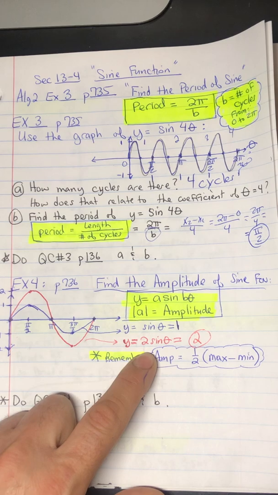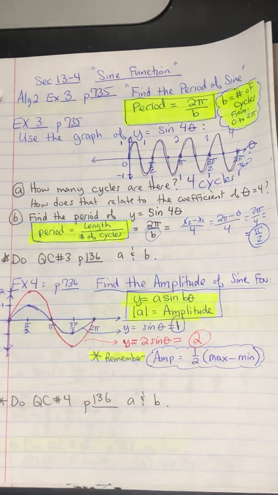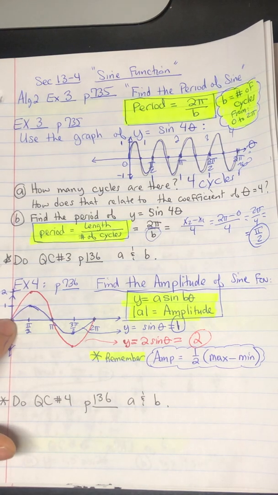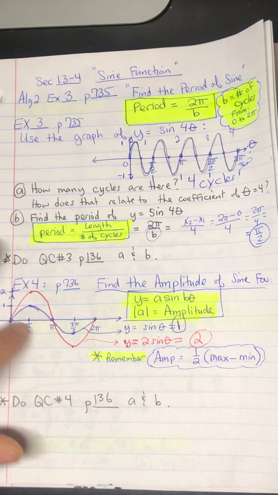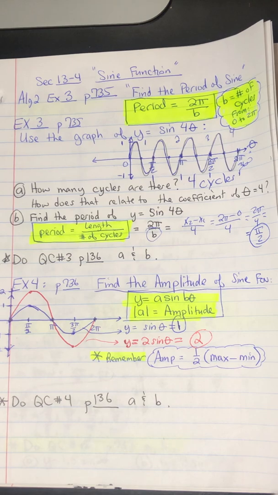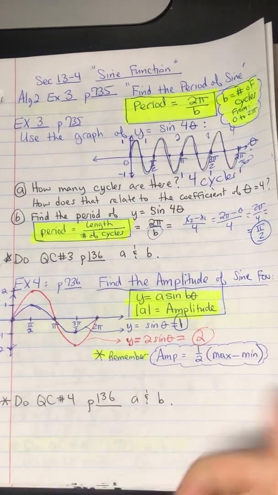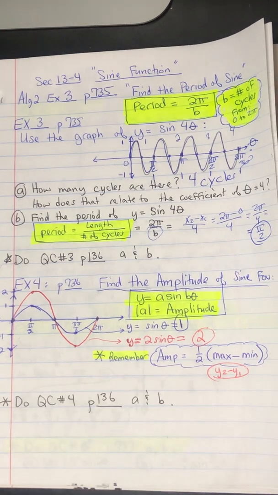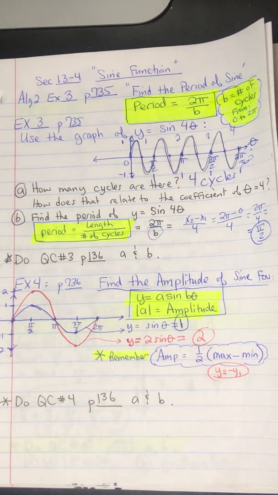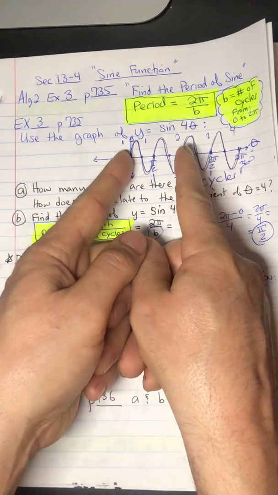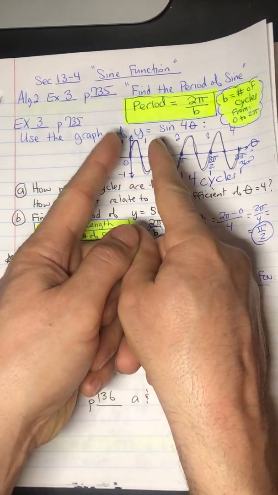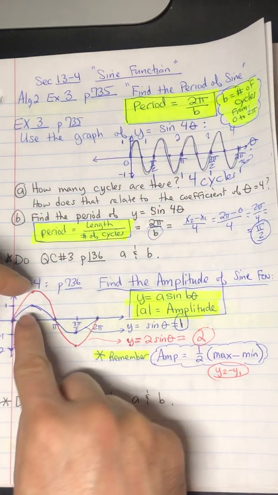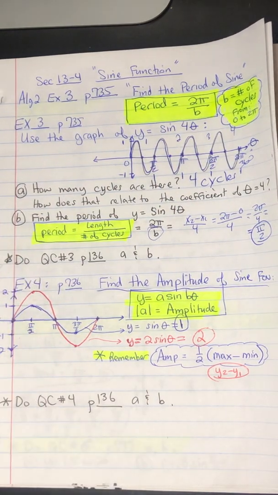Remember, the amplitude is half of the whole distance from the max to the min. Or it's the distance from the middle to the top, to the max, or from the middle to the min. Again, the distance there is vertical, so you're really subtracting the y values, y2 minus y1. Or you can just look at a graph and do it that way. When you're finding periods, you're doing the horizontal distance of one cycle, and that's going to be subtracting the x values. When you're doing amplitude, you're subtracting y values because you're doing vertical distances.